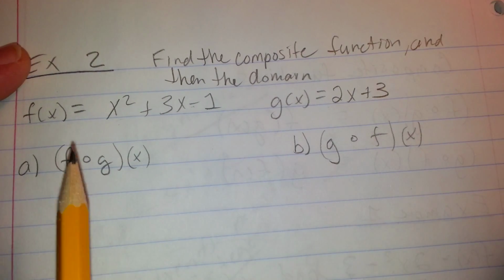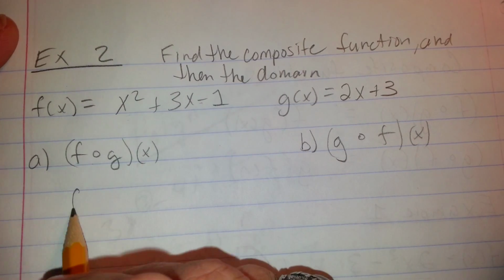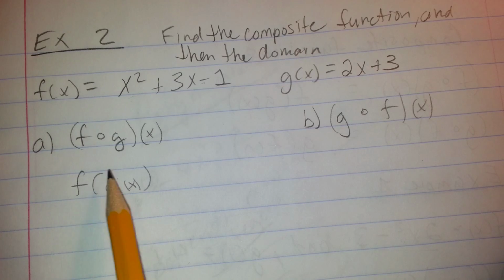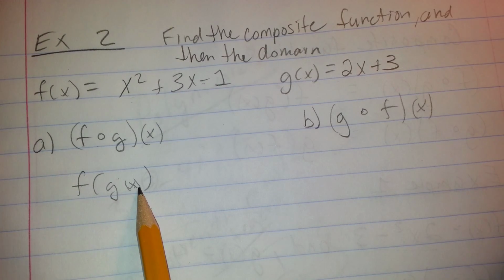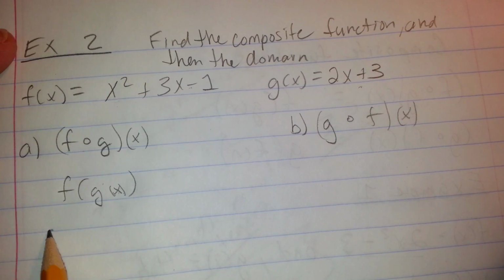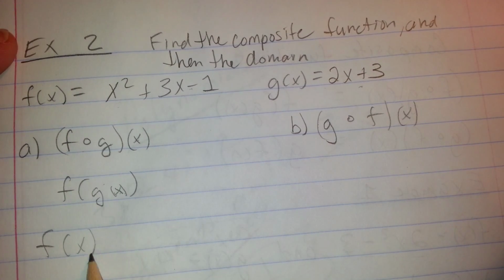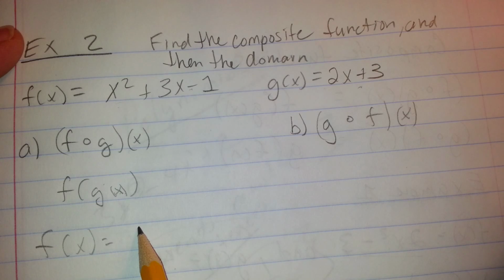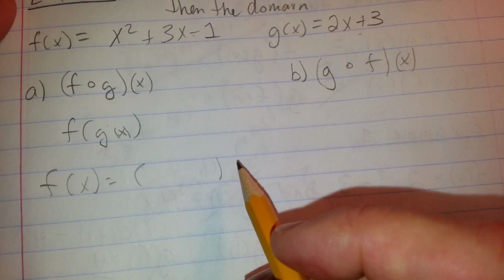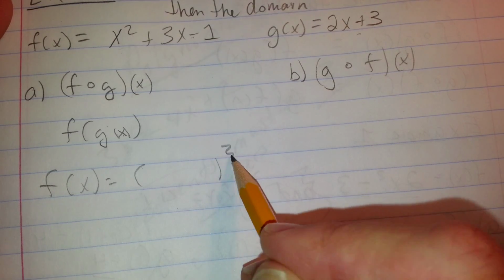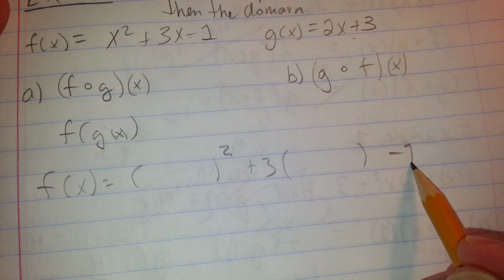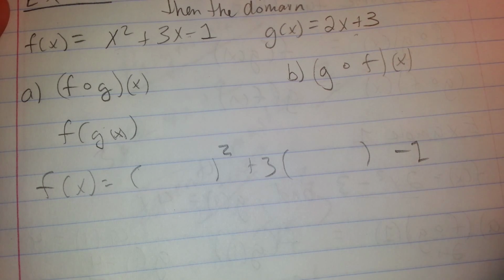So now let's do f composed of g of x. Anywhere there's an x in f, I'm going to plug in g of x, okay? g of x is 2x plus 3, so let's write out f of x equals x squared plus 3 times x minus 1, and I'm going to put a space anywhere there'd be an x.